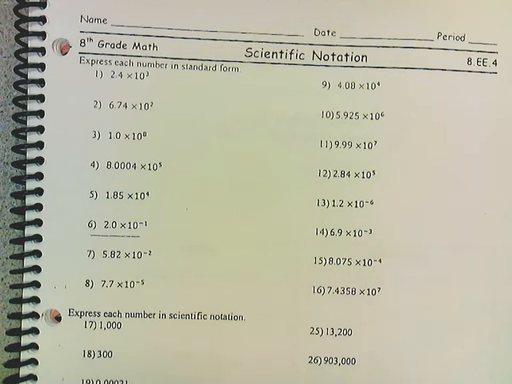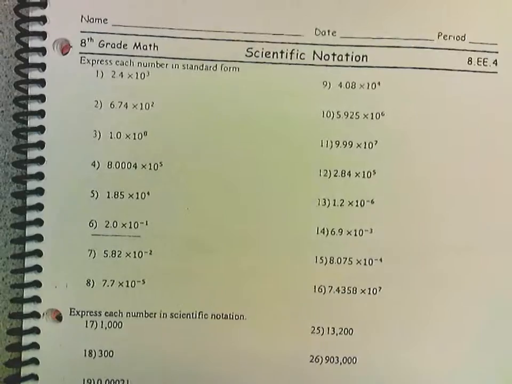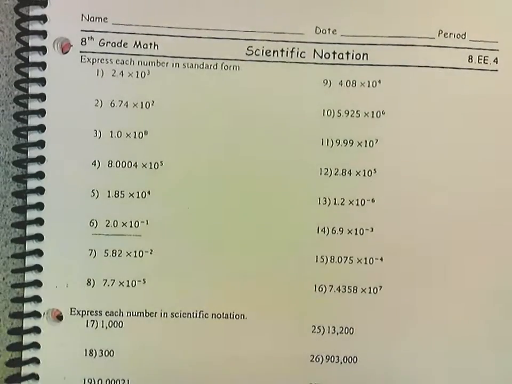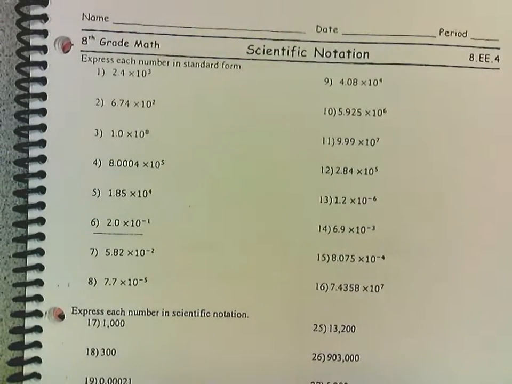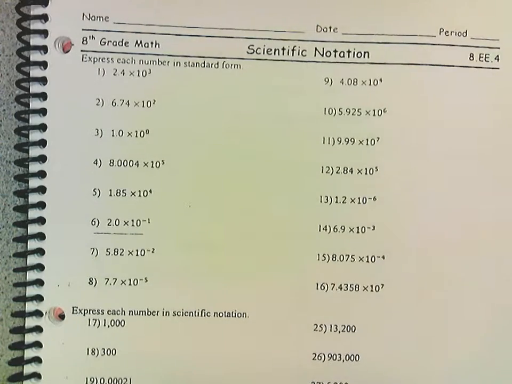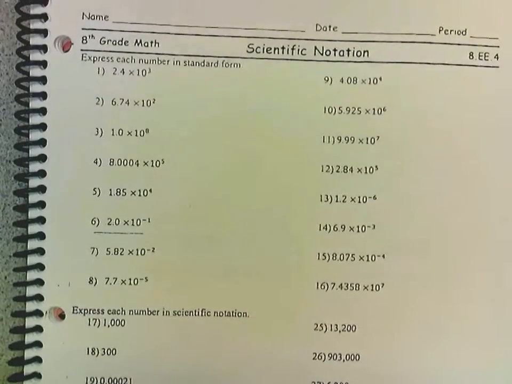Okay, so today we're going to be introducing the idea of scientific notation. Scientific notation is basically another way of expressing numbers that allows us to express very large numbers or very small numbers in a short amount of space. So instead of having to write a bunch of different zeros and stuff like that.